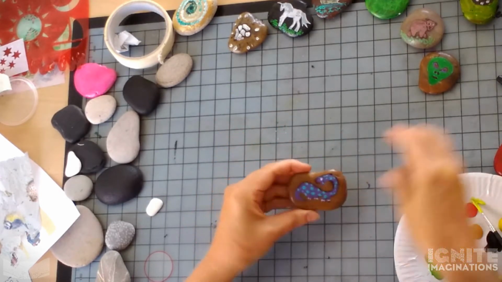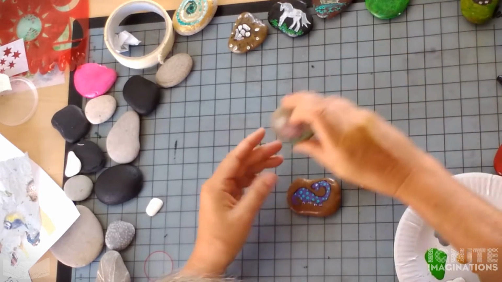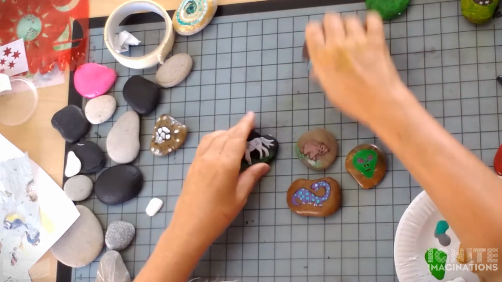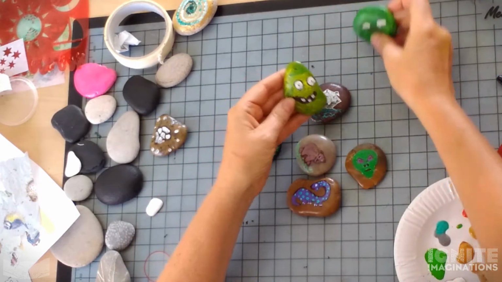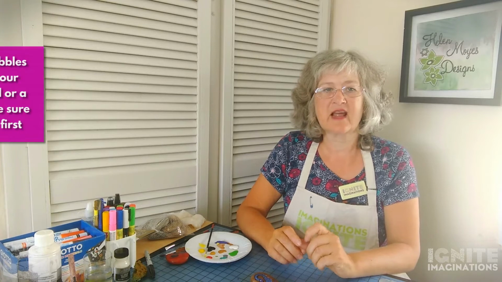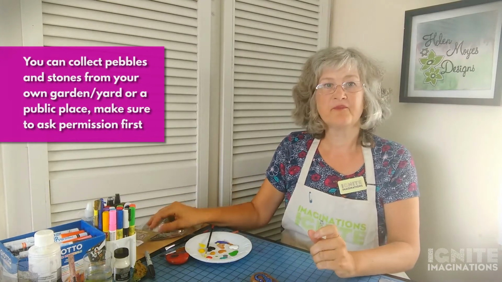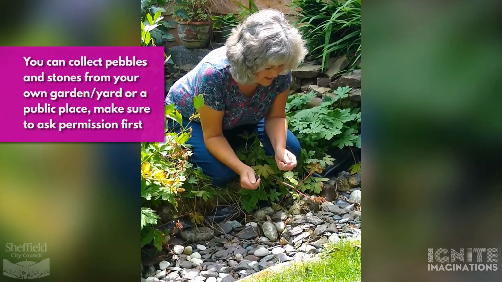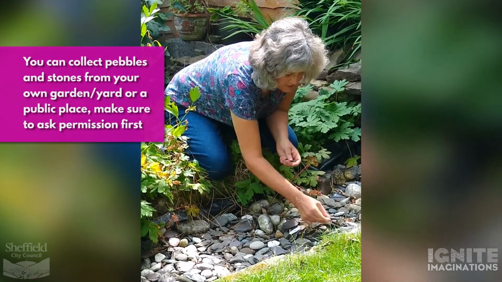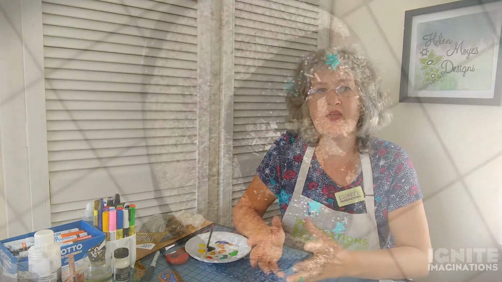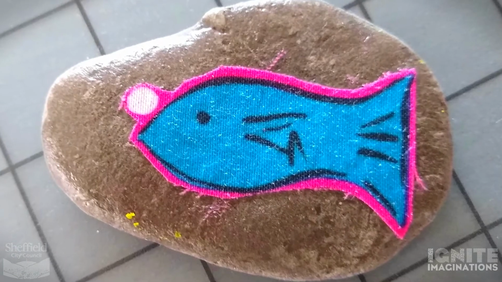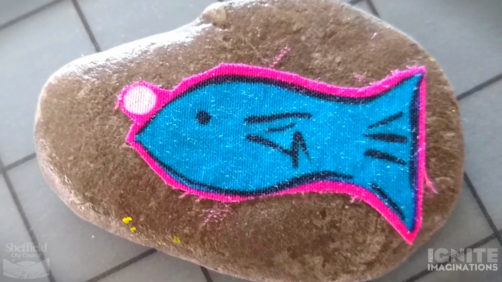So here are some examples that I've done before. So we've got a dinosaur here, an alien, a bear, a pony and a ship, and a couple of monsters. We need to go and collect some pebbles or stones, or you can buy them. We need to wash them and make sure they're dry before we start decorating them. And there's lots of different ways that you can use to decorate your stones. You can paint them, you can use decoupage.